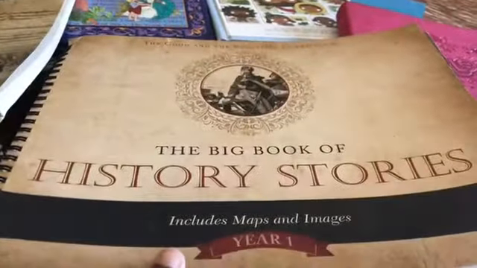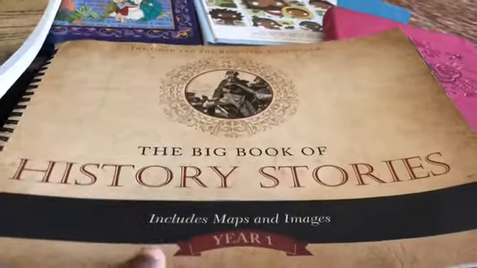The history year 1 actually comes with this book. It's the year 1 course book. And then it comes with this Big Book of History Stories. It has stories in it, and then a bunch of beautiful maps in the back that I'm going to use for geography lessons for the kids.